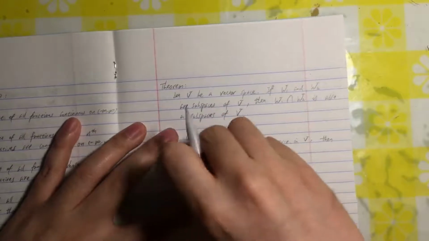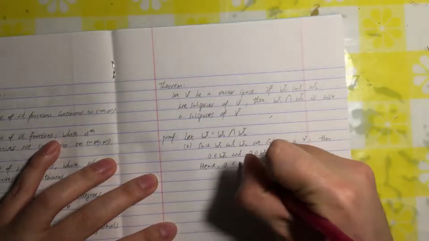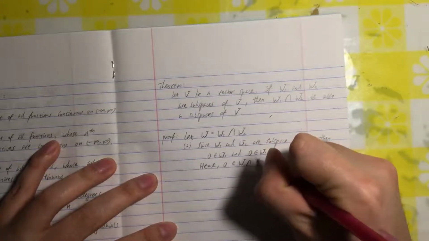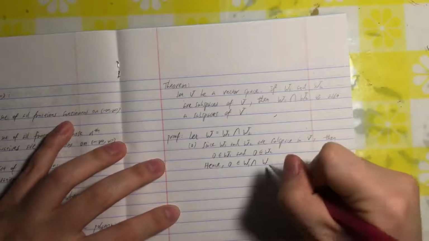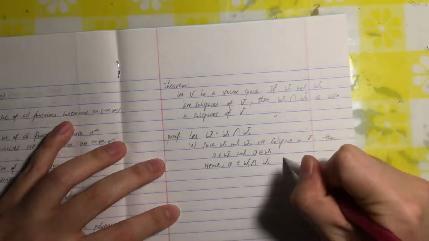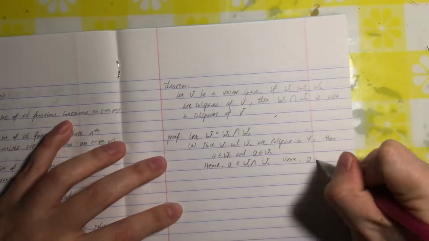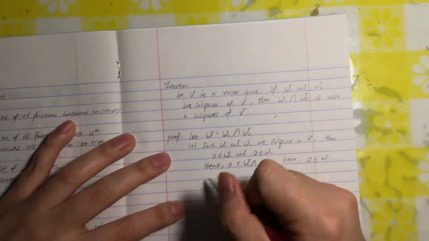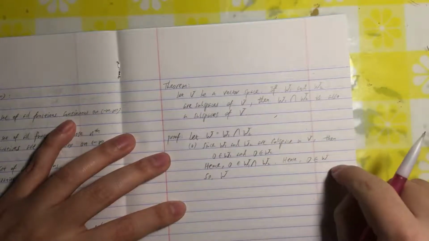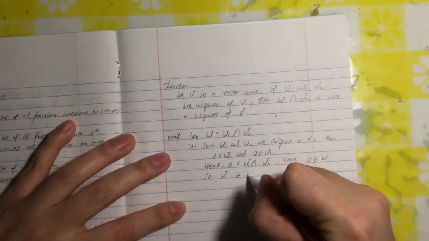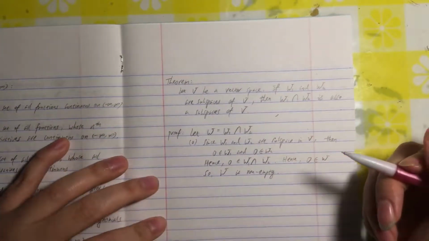Hence, the 0 vector belongs to W1 intersection W2. Since W equals W1 intersection W2, we can say that 0 belongs to W. So W is not empty. If there's something belonging to W, W is not empty. That's condition 0. Next, verify condition 1.